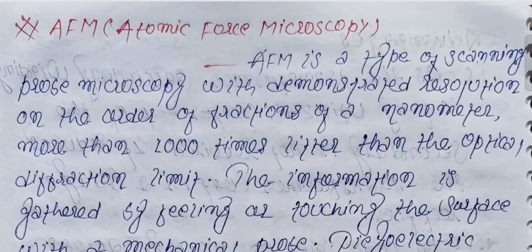Friends, today we learn about AFM, Atomic Force Microscopy. Let's learn, friends. AFM is a type of scanning probe microscopy with demonstrated resolution on the order of fractions of a nanometer, more than 1000 times better than the optical diffraction limit.